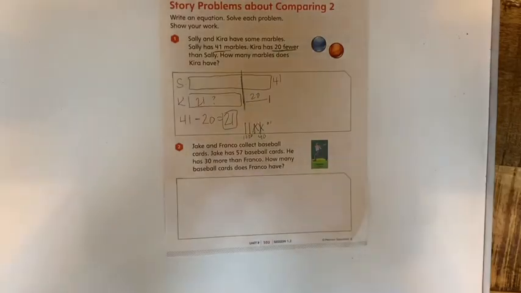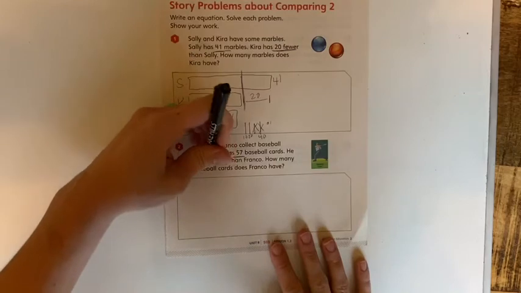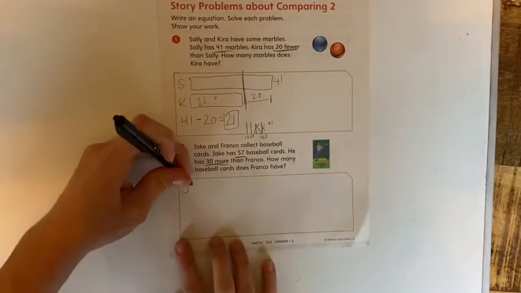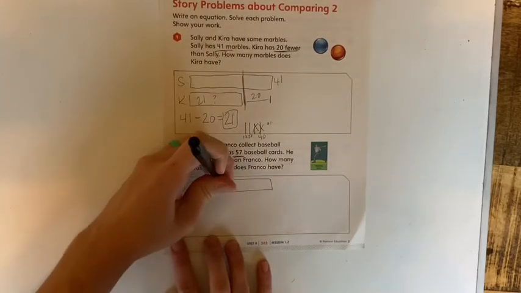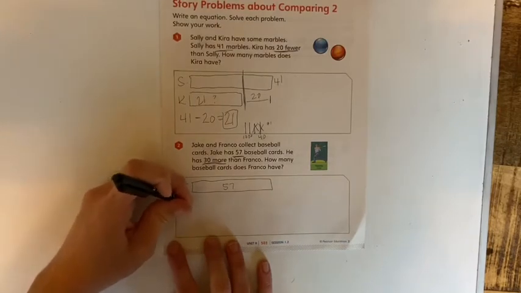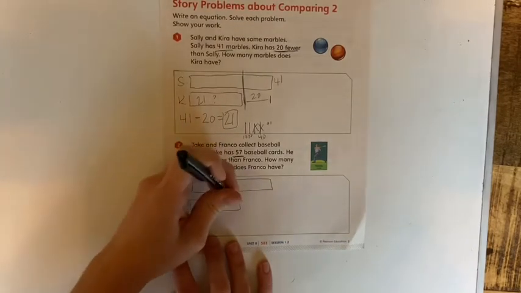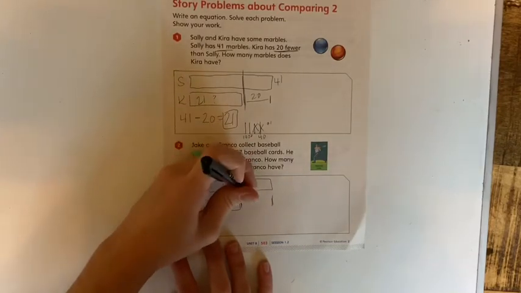All right. Now, Jake and Franco collect baseball cards. Jake has 57 baseball cards. He has 30 more than Franco. How many baseball cards does Franco have? So we know Jake has 57, and Jake has 30 more. So Jake's going to have the big box, and he has 57. And Franco doesn't have as much. So the difference here is that Jake has 30 more.